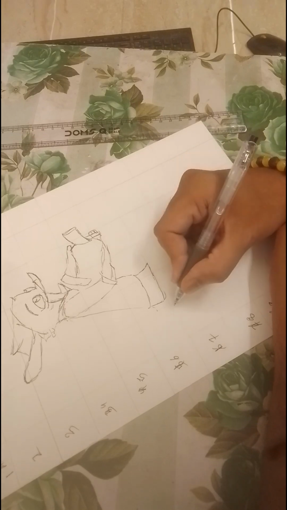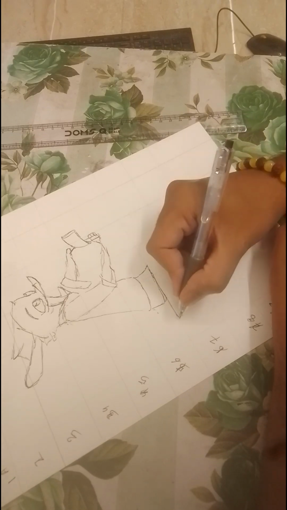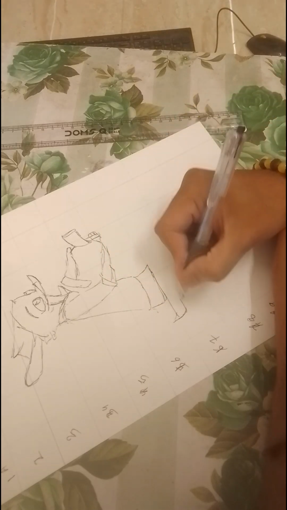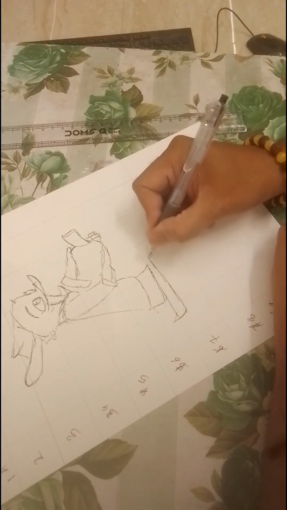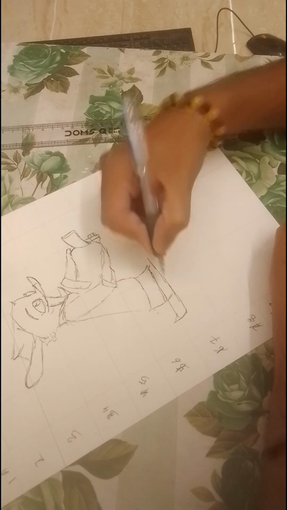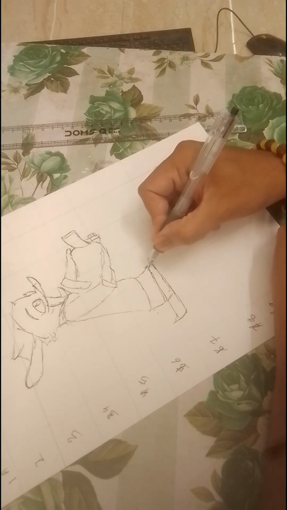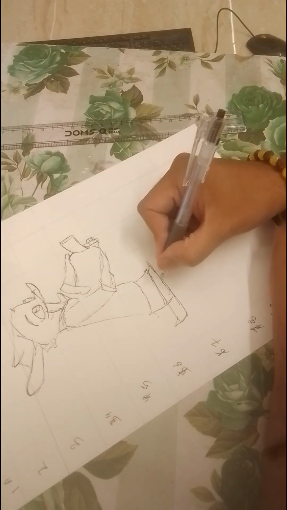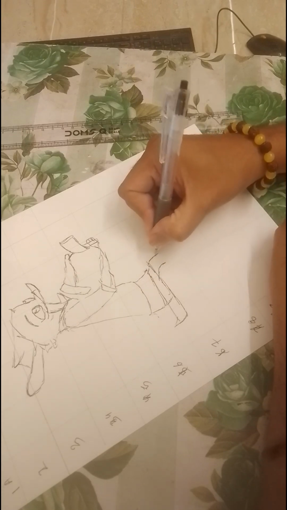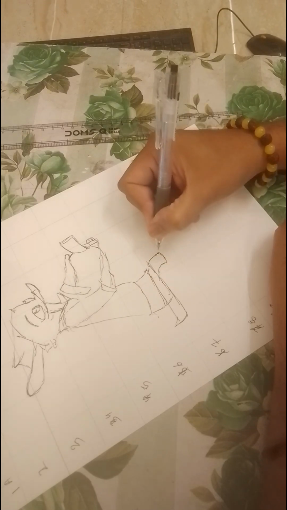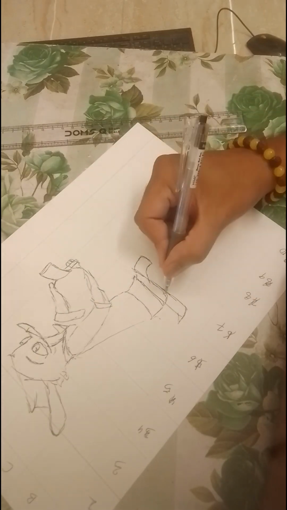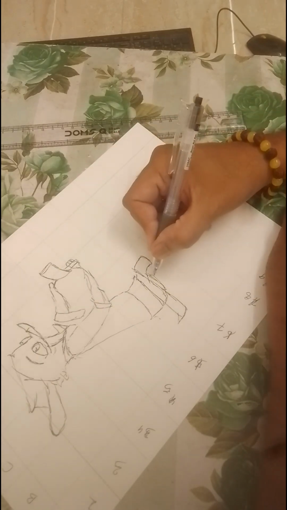And as you can see I am making much of the line work so that it probably looks something realistic and even cartoony, as it is both. And now I am making the hand, and now with the help of that I will make some adjustments in the scooty or the scooter, the two-wheeler.